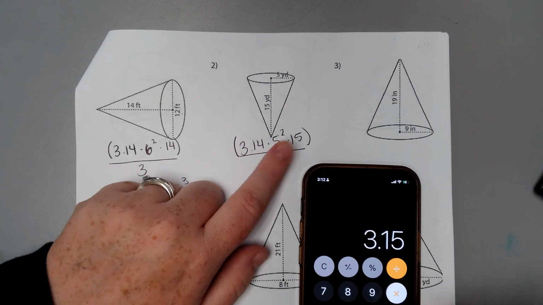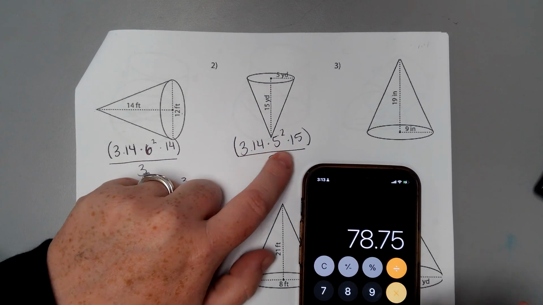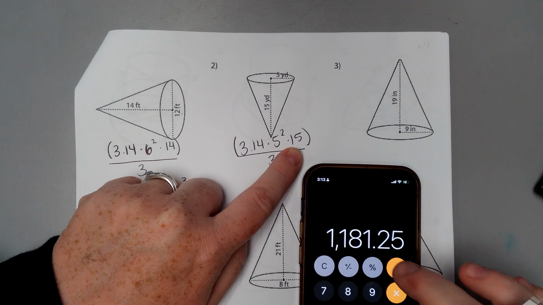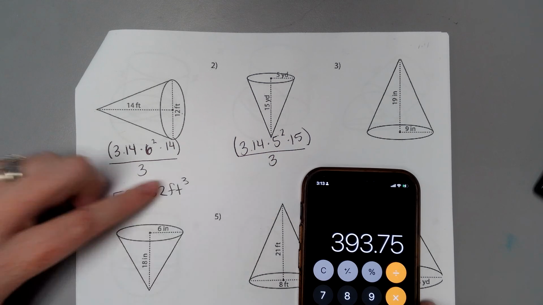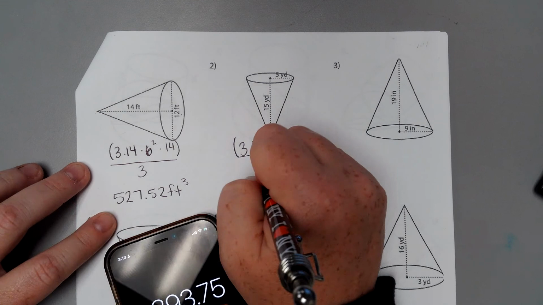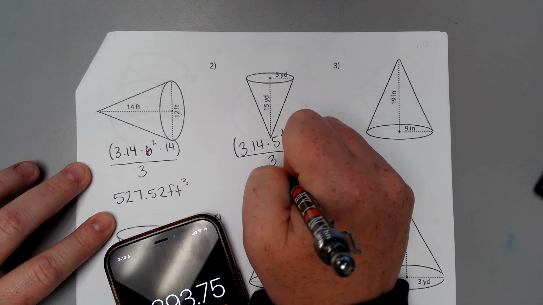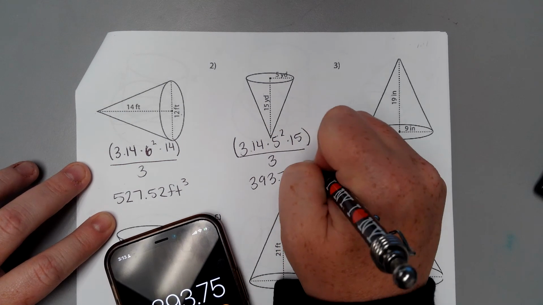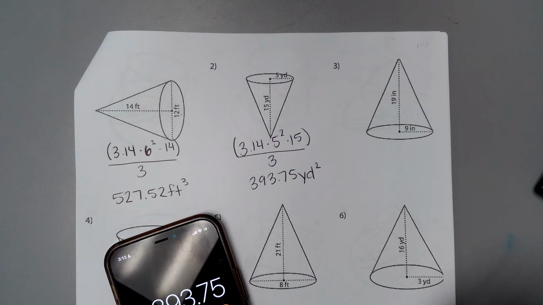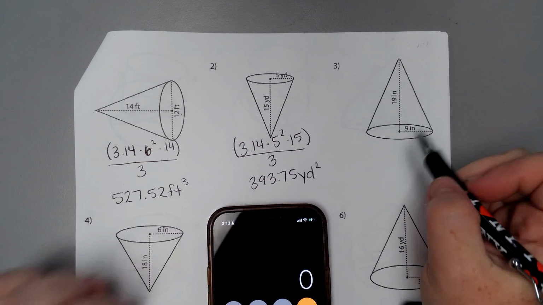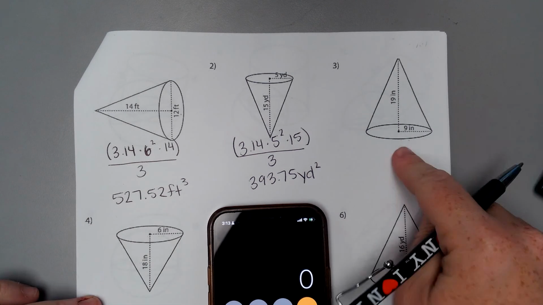3.14 times 5 squared is 25, times 15, all divided by 3. So 392.5 yards cubed. The last one I'm going to do on this is this last cone right here.